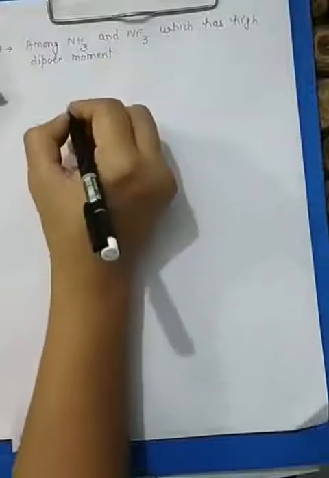So first of all, to determine the polarity, first see whether the molecule is symmetrical, whether it is surrounded by the same type of atoms, or there is no lone pair, then clearly its mu is equal to 0. But if it is not so, then draw its structure.